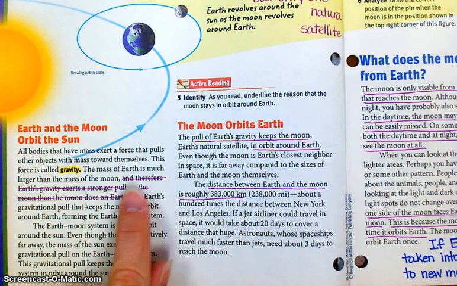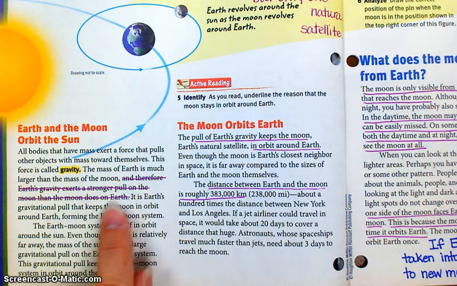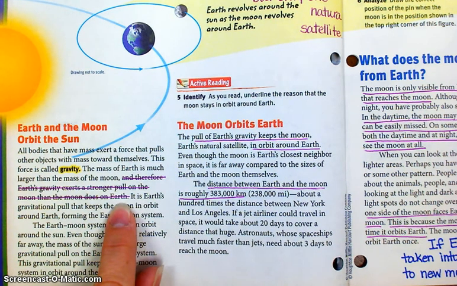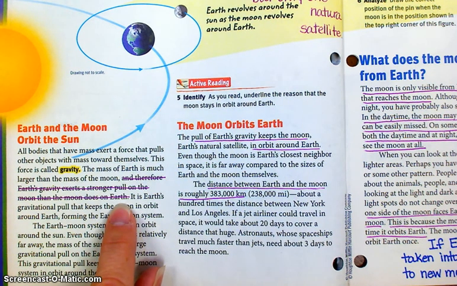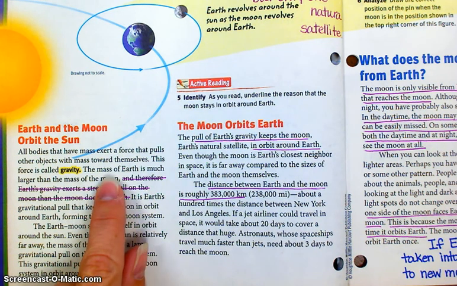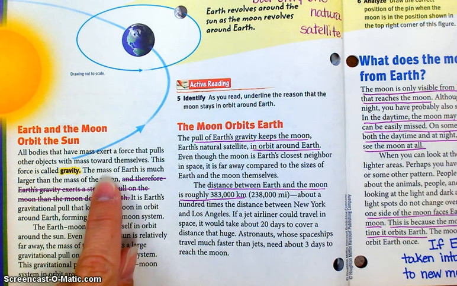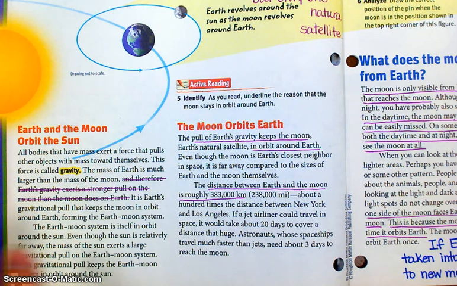There is a little bit of an error here. The authors of this textbook are trying to simplify a concept for you. But when we learn Newton's third law, it states that for every force there's an equal and opposite reaction force. So we can't have one thing pulling harder on another thing.